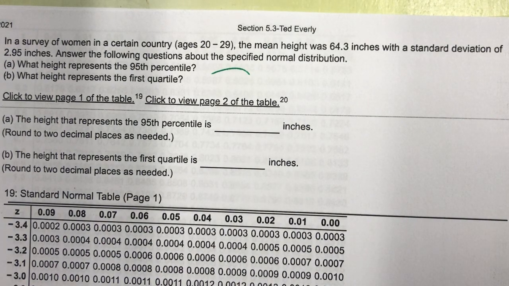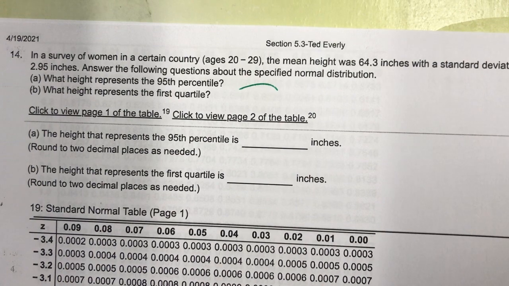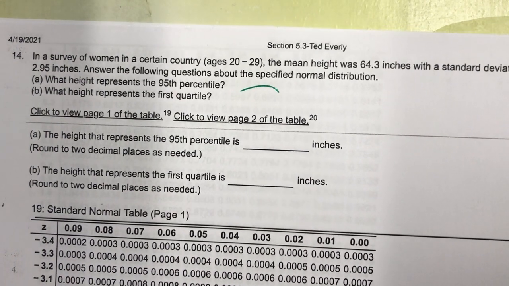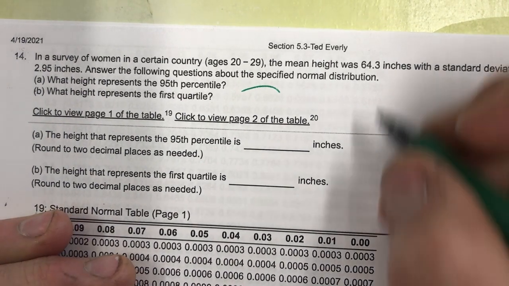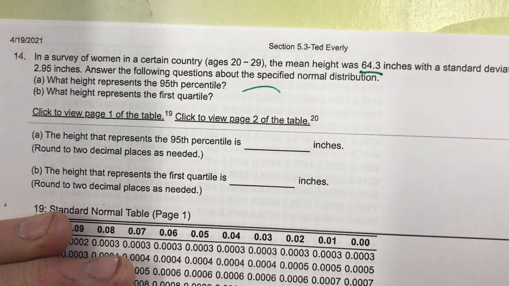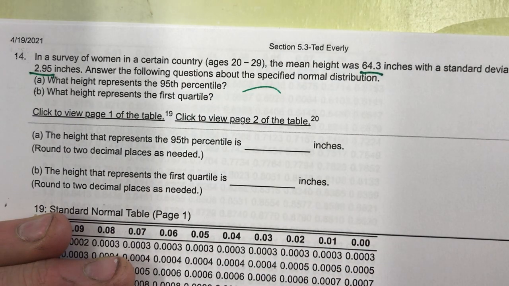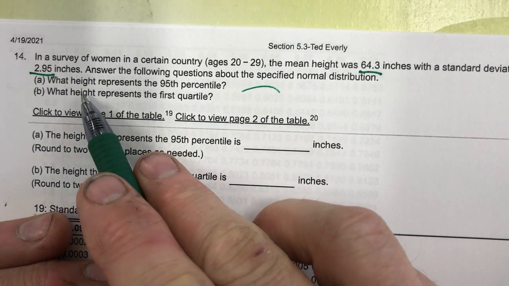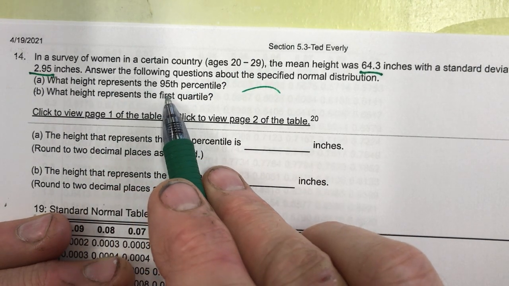We're making some progress. We're on number 14 now. In a survey of women in a certain country, the mean height was 64.3 inches with a standard deviation of 2.95 inches. Answer the following questions. What height represents the 95th percentile?